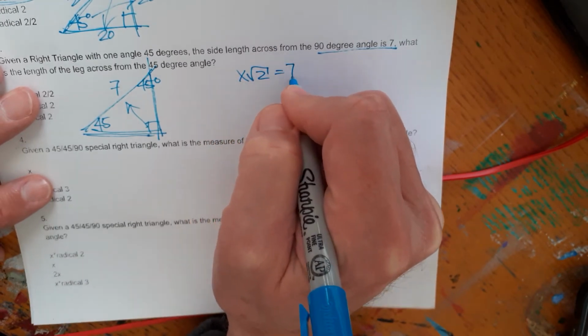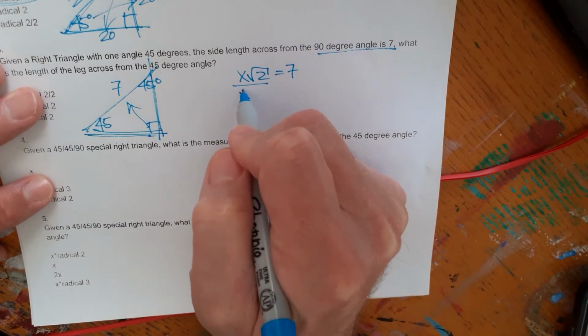X square root of 2 equals 7. Now we solve for x. We divide both sides by square root of 2.